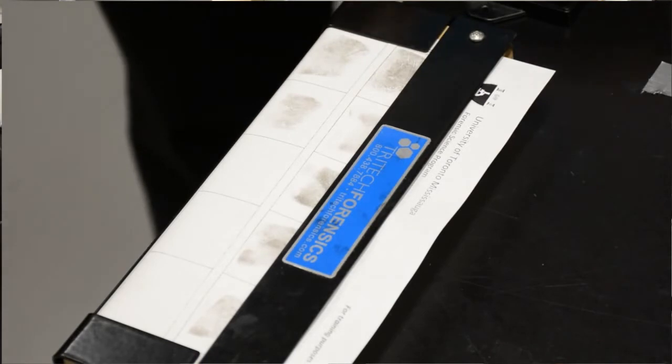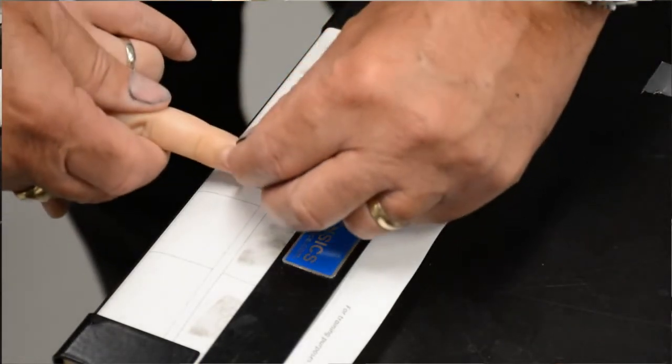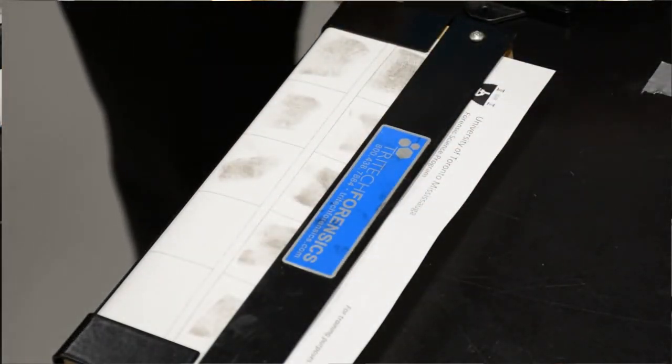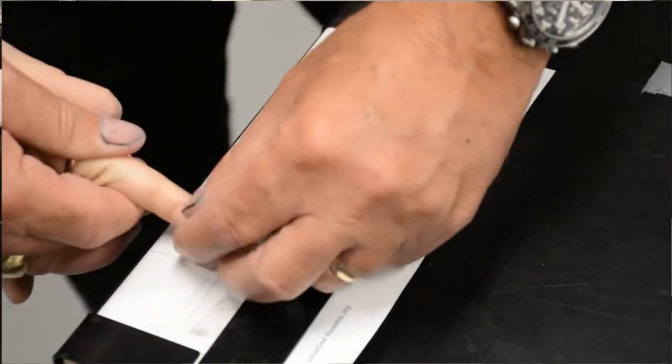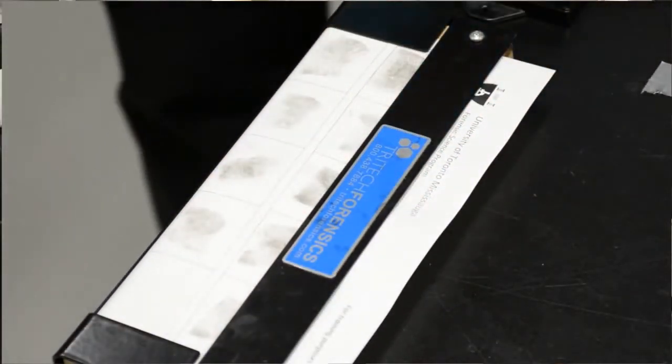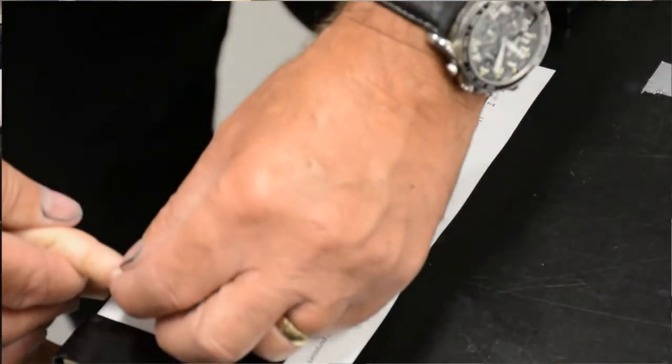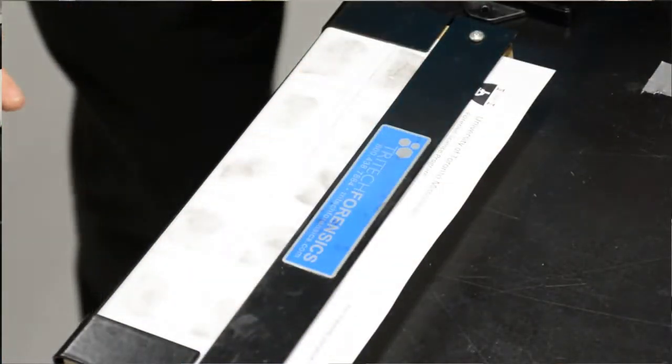There's less ink, so that can be a troublesome issue. If you have a person that has long fingernails, that is a problem as well. The fingernails tend to get in the way. Sometimes jewelry as well can be an issue.